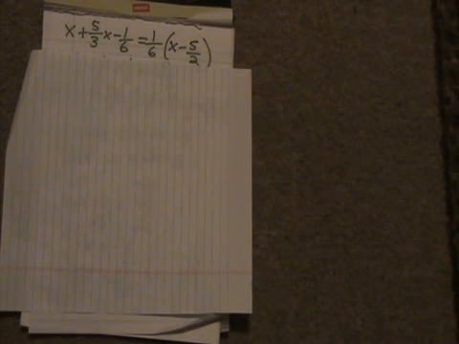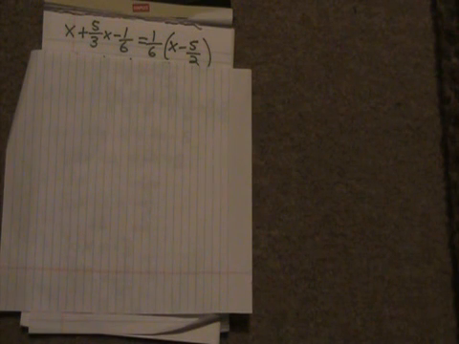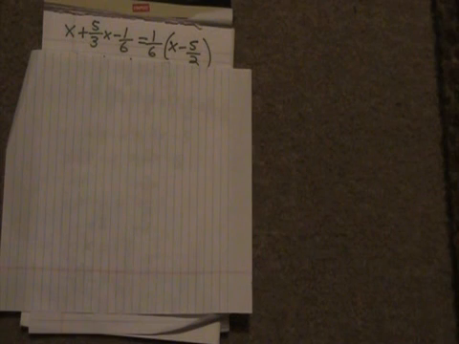Okay, we've got another problem. The problem is (x + 5)/(3x) − 1/6 = 1/6 times (x − 5/2).